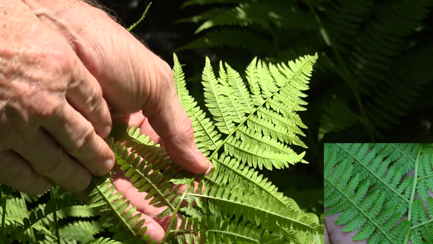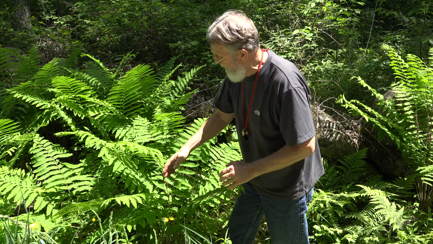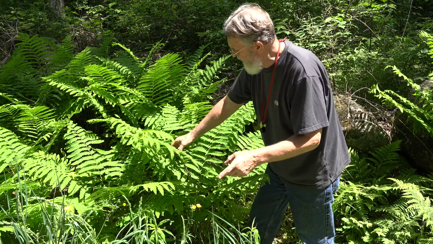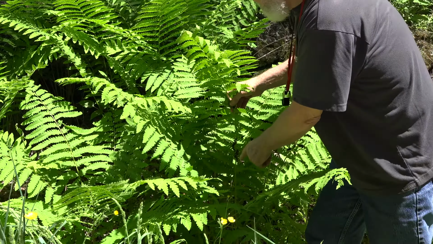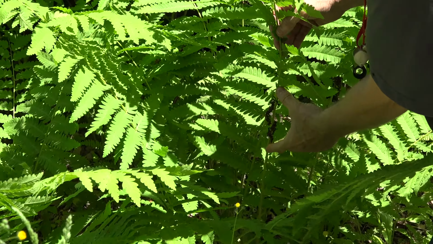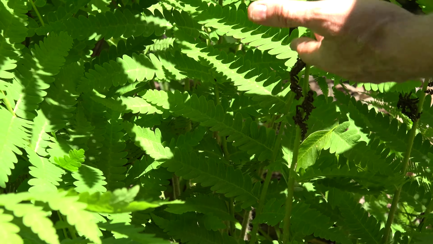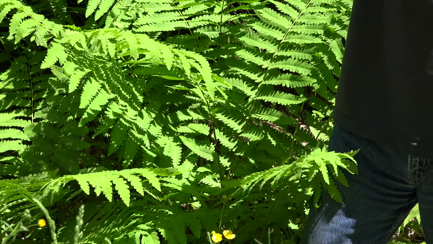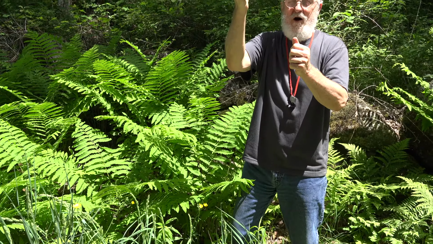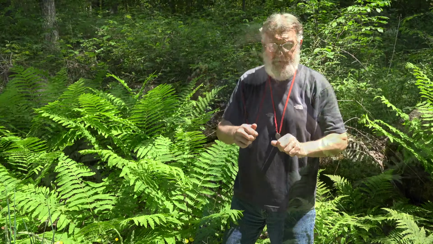There's a smaller group of ferns, not that they're unusual or rare, that have a dimorphic type, and there are two types of dimorphic. One is a separate fertile structure somewhere on the frond, and the other is a separate fertile frond versus the sterile, and I'll show you one of those in a little bit.